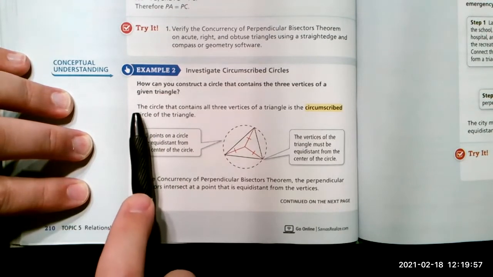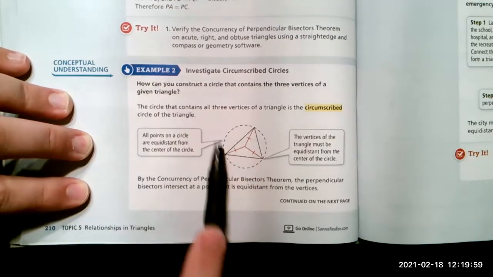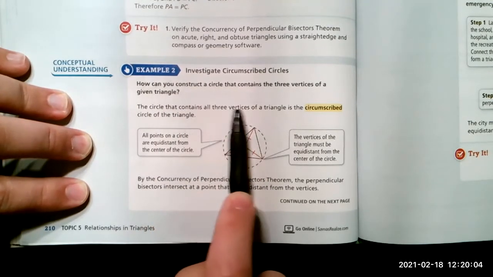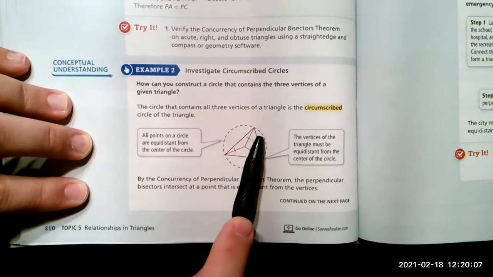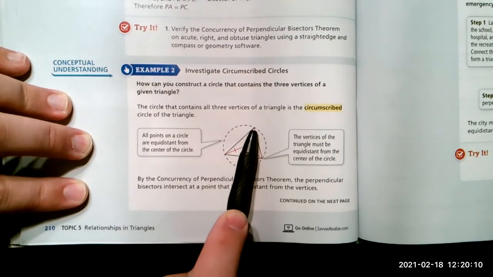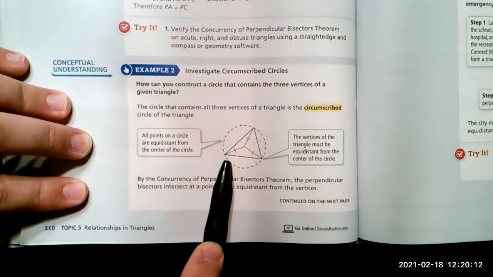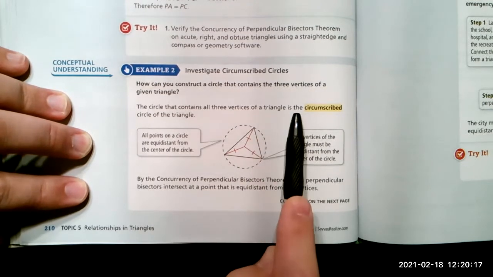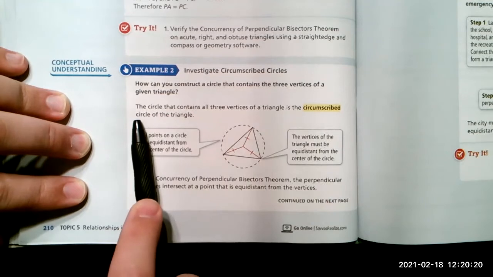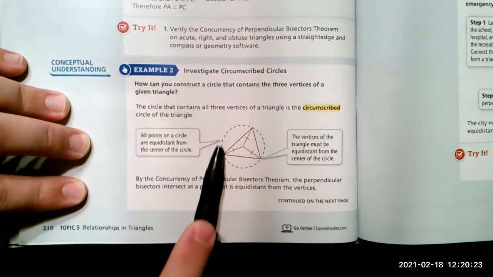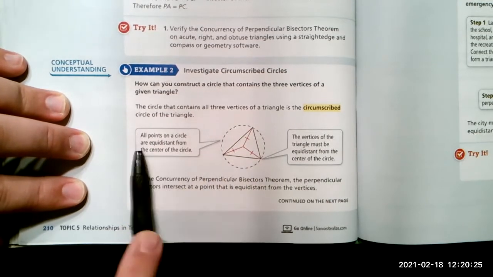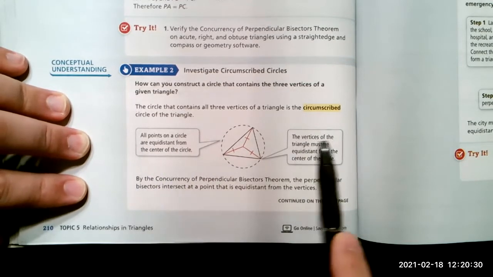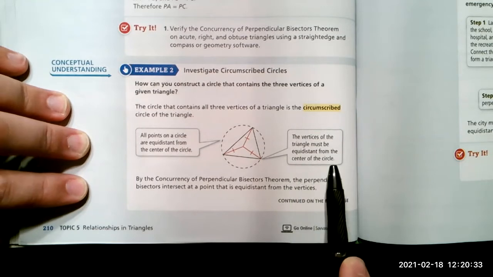I'm just going to reread it. The circle, so that's this dotted line, contains, so it's basically including all 3 vertices of this triangle. So notice this circle touches that vertex, comes around and touches that vertex, comes around and touches that vertex. That's called the circumscribed circle of the triangle. Here's some notes, right? All points on a circle are equidistant from the center of the circle. The vertices of the triangle must be equidistant from the center of the circle.